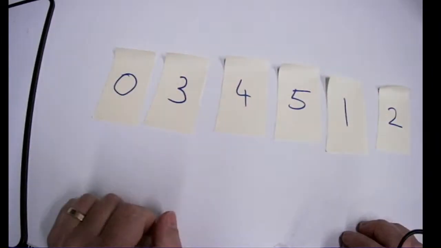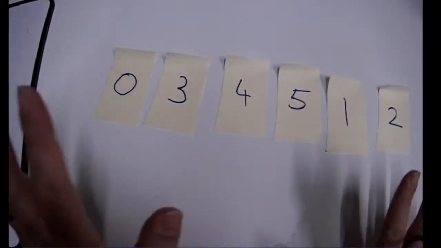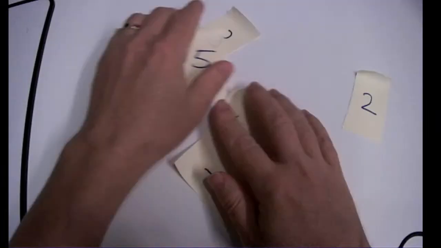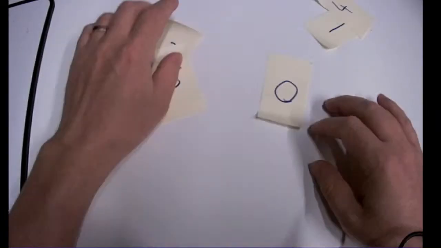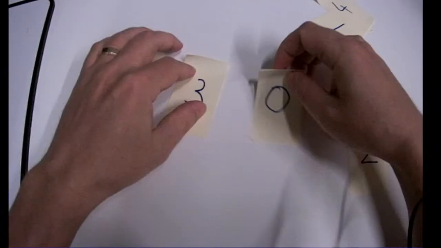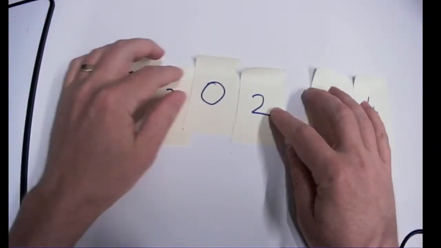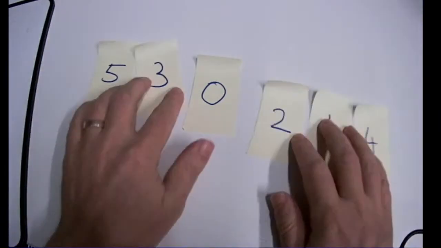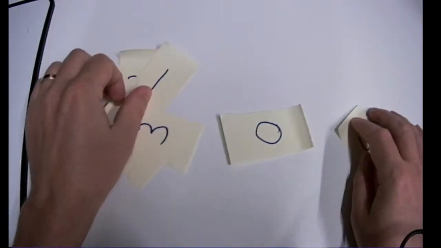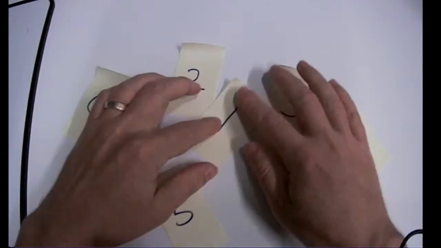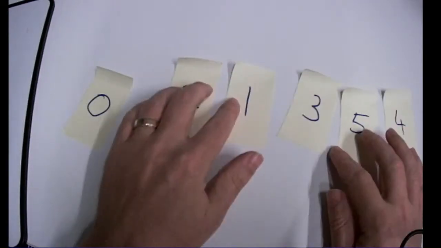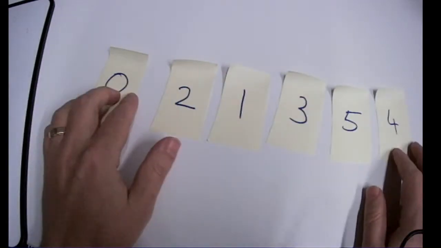Is it sorted now? Nope. Okay, it's alright. Shuffle it again. Alright, shuffle it again. Oh, that's actually almost close.